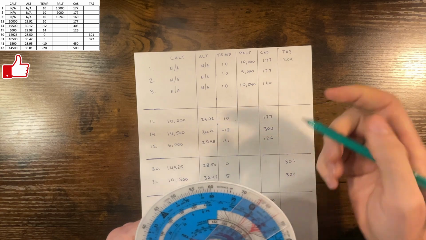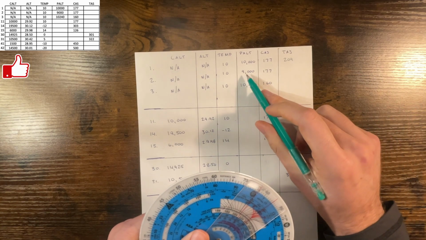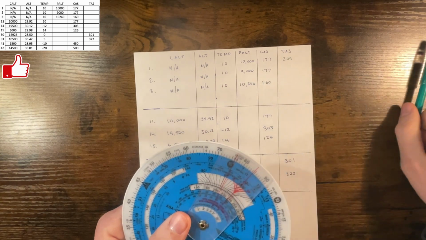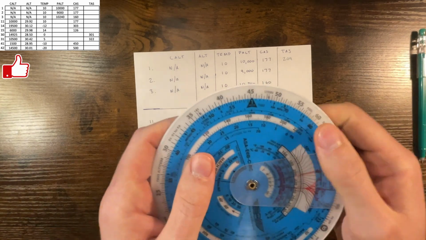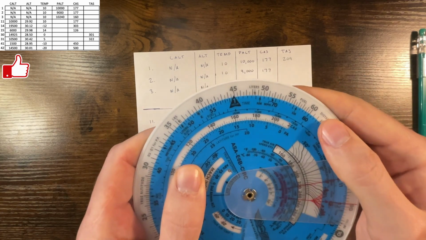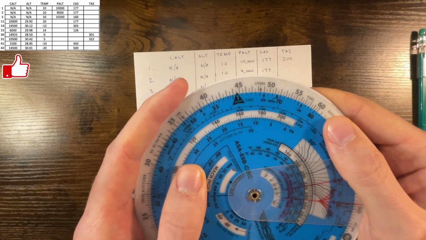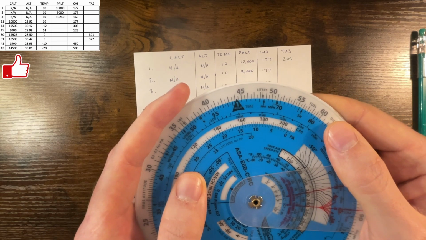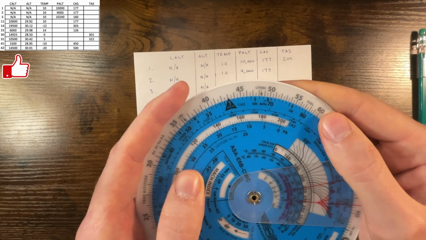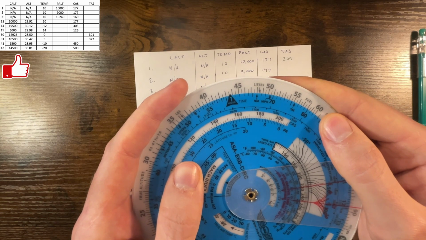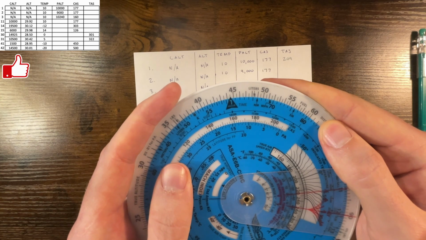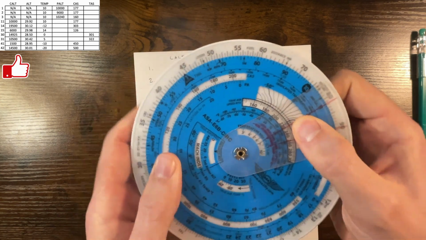All right, let's move on to number 2. Our pressure altitude is 9,000 and our calibrated airspeed is again 177. So we're going to be looking for 9,000 and we're going to match 9,000 up with 177. So 170, 172, 174, 176, and 177. All right, so now again, we're going to go over here.